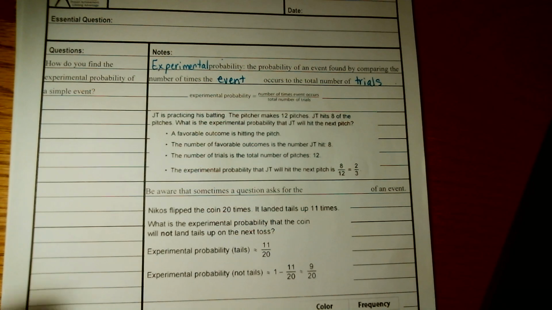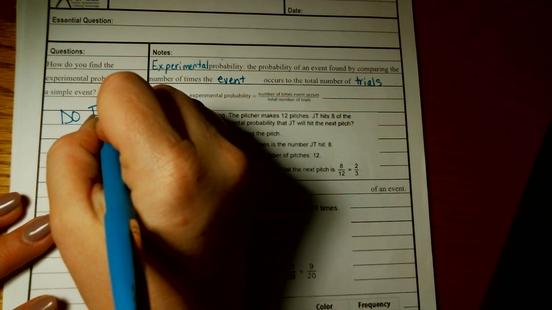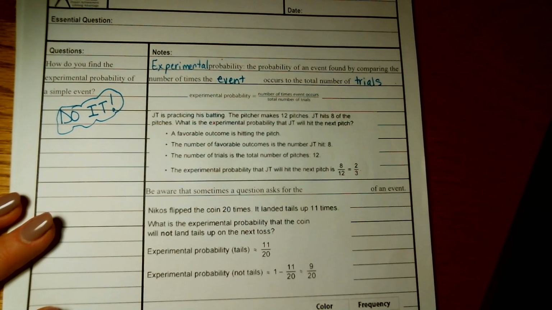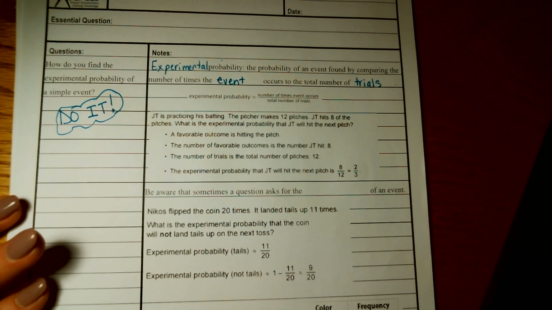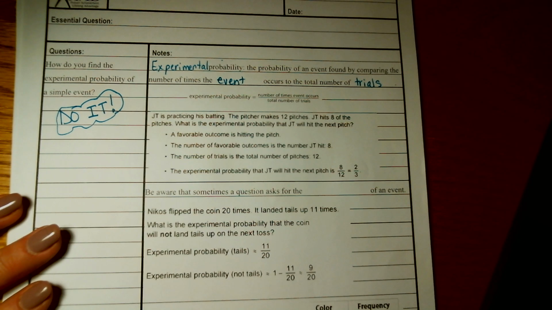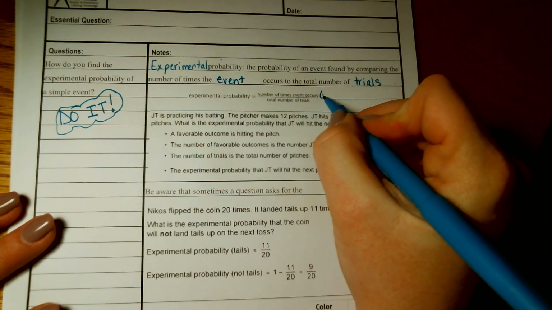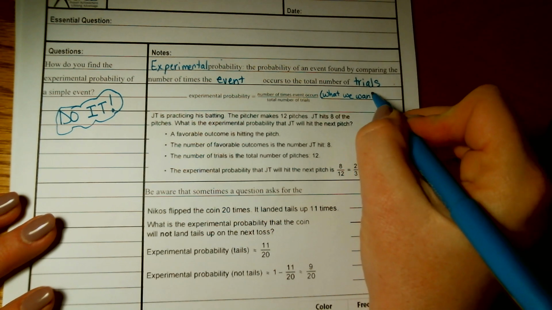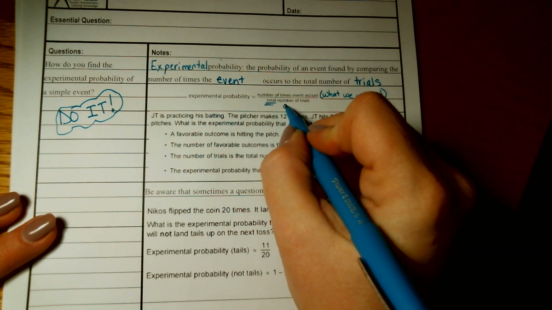So remember, experimental probability is your do it. We're looking at how many times we got what we wanted out of a total number of times attempted. So if you want to make a little note here, what we wanted out of total attempted.